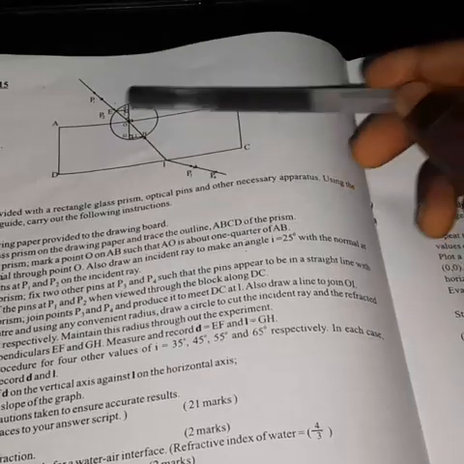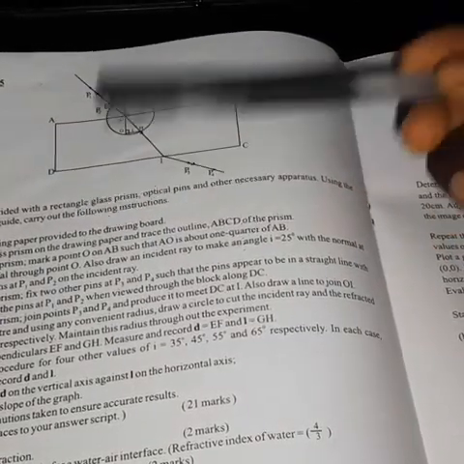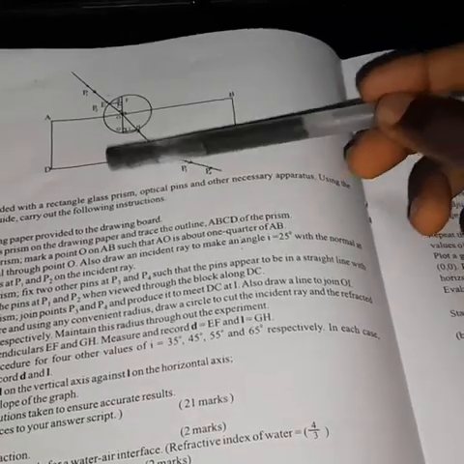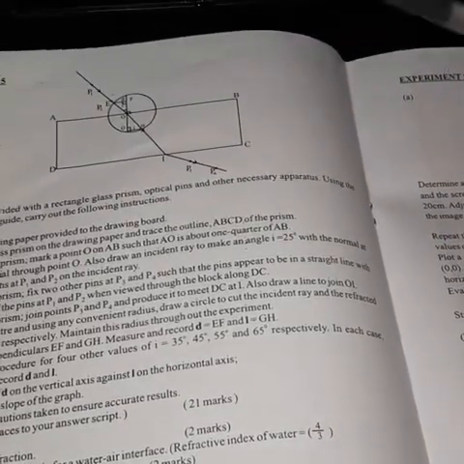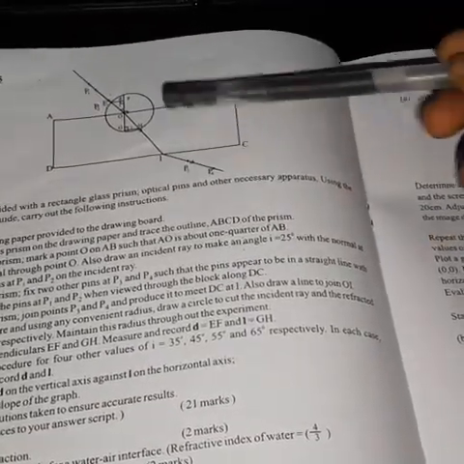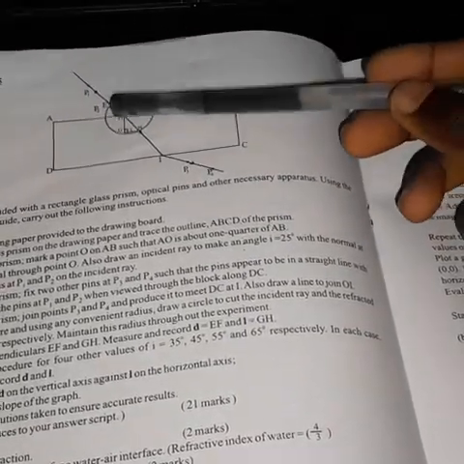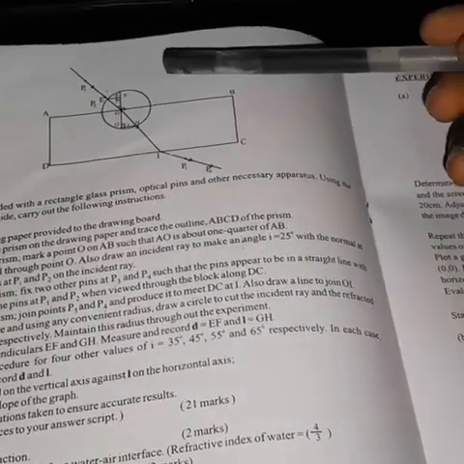The reason why I'm doing this experiment is that this can be one of the most difficult experiments, or one of the hardest, though they are actually not that difficult. They follow the same pattern, just that WAEC comes up and adds 1 or 2 cases to it.